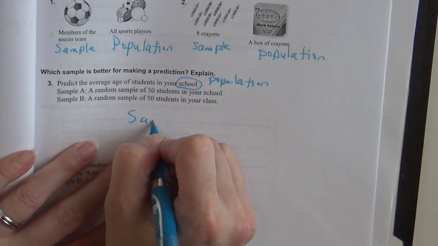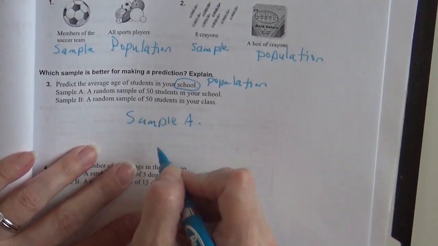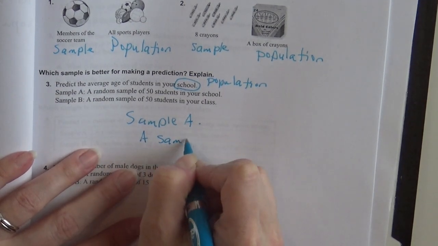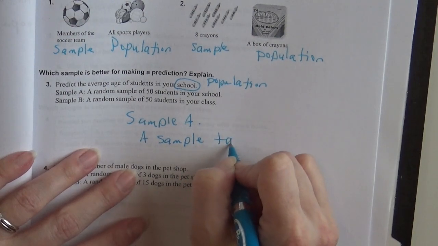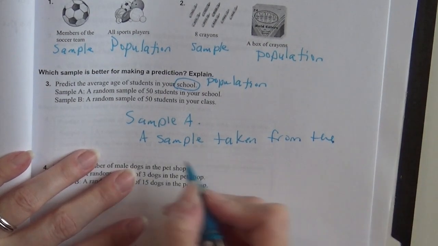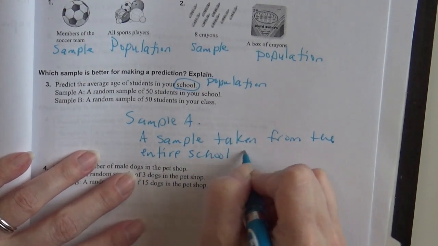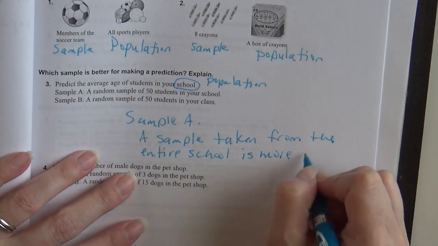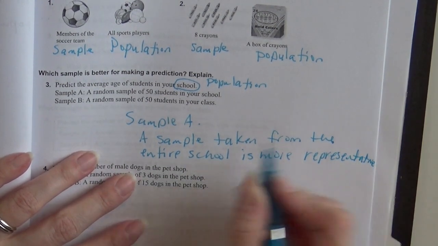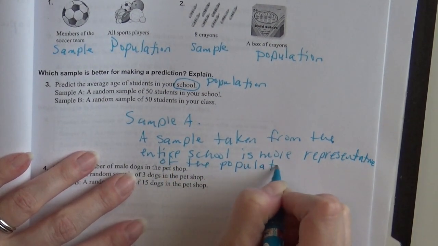So we're going to go with sample A, and they ask us to explain. We're going to say because a sample taken from the entire school is more representative of the population. Okay.